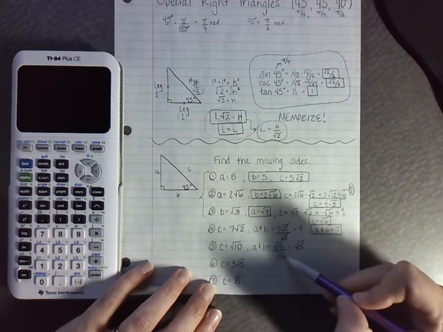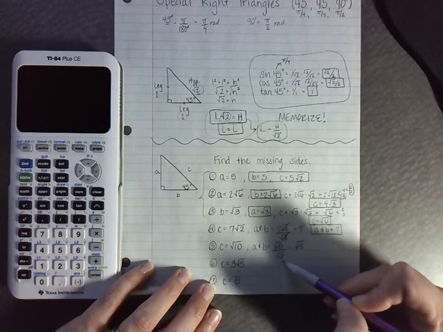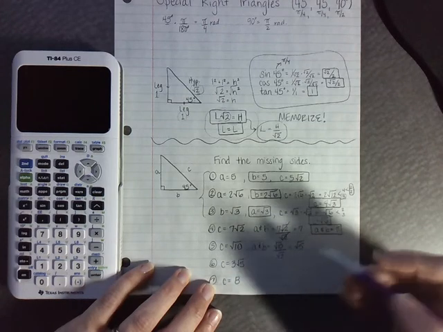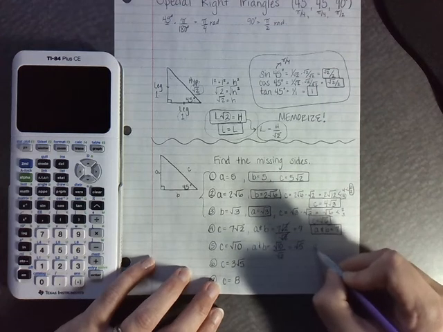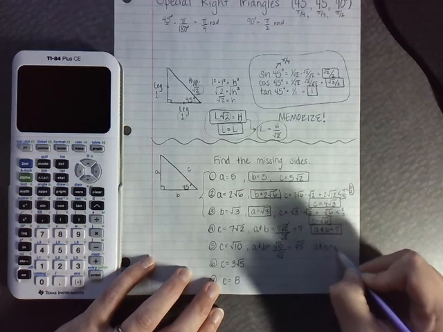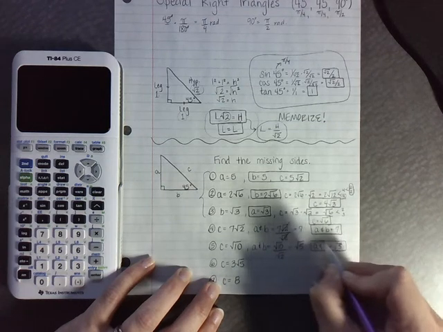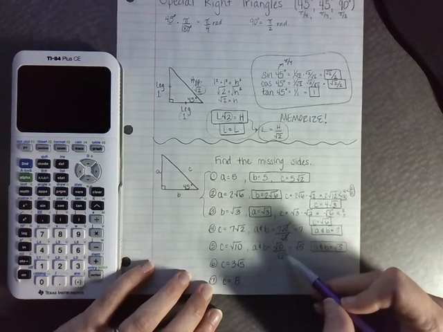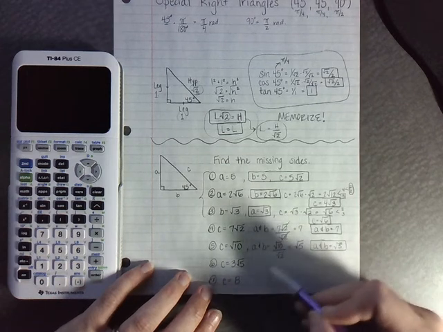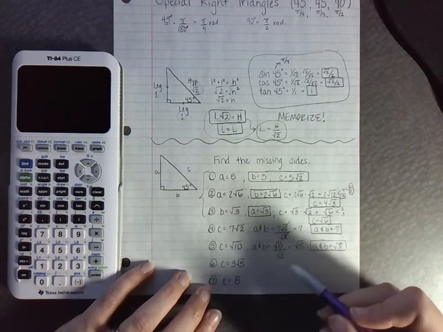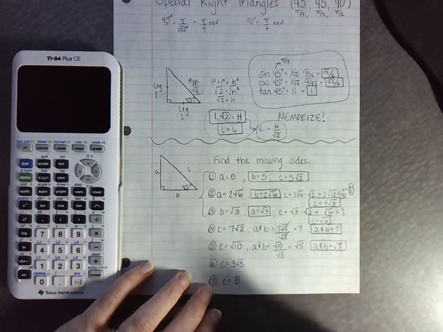Now, if those numbers didn't reduce, then I would have to rationalize this problem and get rid of that square root 2 in the bottom. But since they do reduce, I don't have to do that. So A and B are the square root of 5. And remember, you can only reduce numbers that are both in a radical or both out of a radical. You can't ever reduce a number that's in a radical with a number that's not.